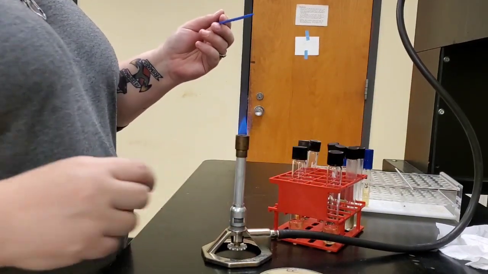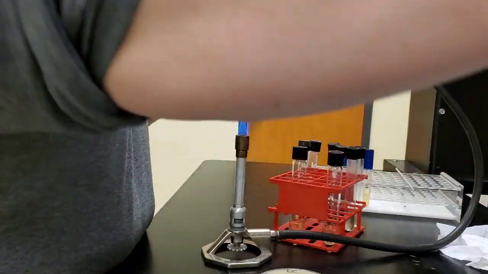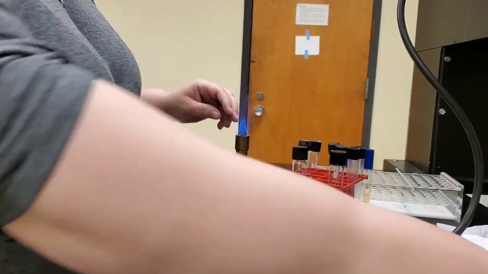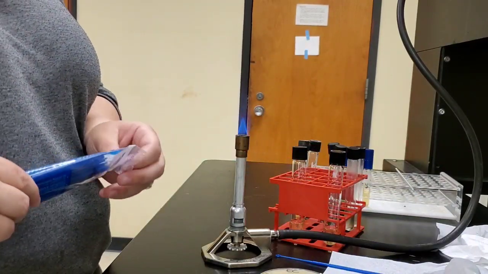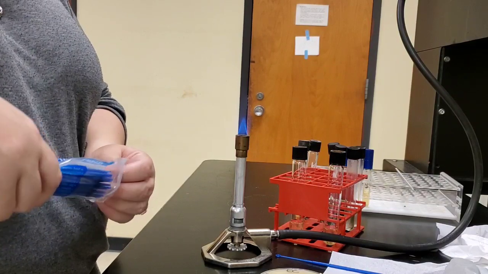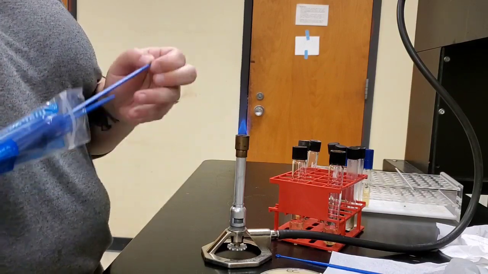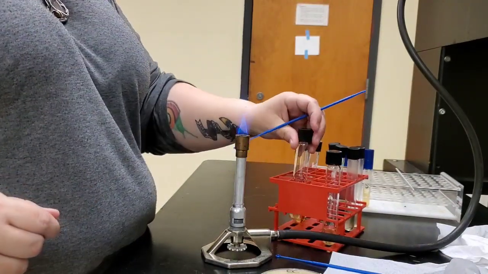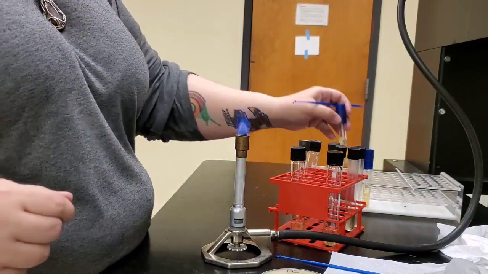Leave the lid lightly capped. Because you can't sterilize these plastic loops or inoculating needles, you just use a different one for a different organism. Organism being E. coli.